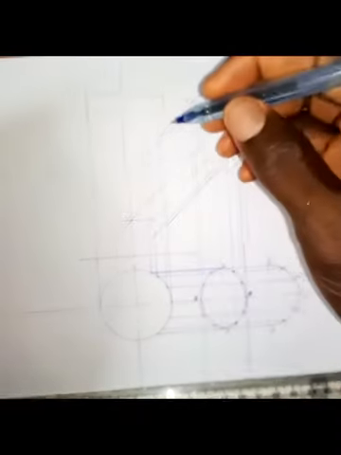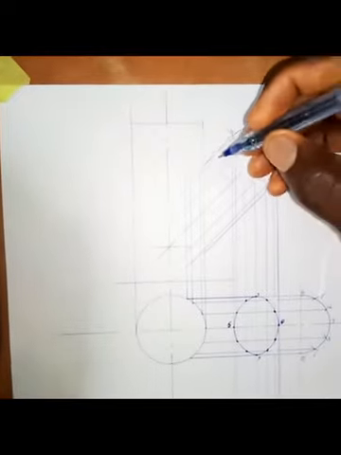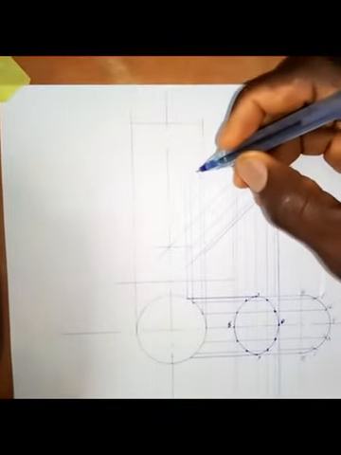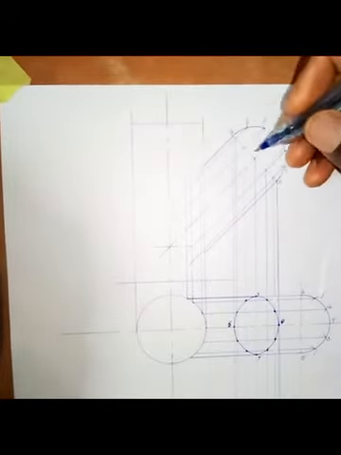Okay, looking at what we have here, we are going to produce a curve of intersection, and it goes like this.